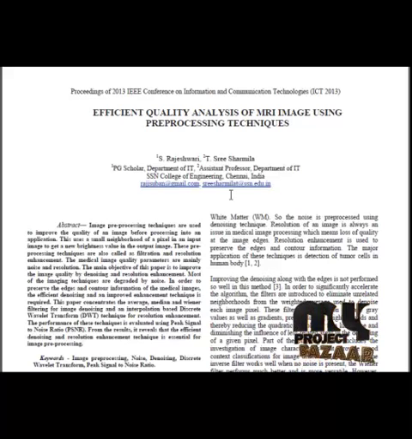Let me discuss the project Efficient Quality Analysis of MRI Images using Preprocessing Techniques. Image enhancement has many useful advantages in many fields, mainly in medical images. Raster images are stored in a computer in the form of a grid of picture elements or pixels. These pixels contain the image's color and brightness information. By changing the pixels, we can enhance the images in many ways.